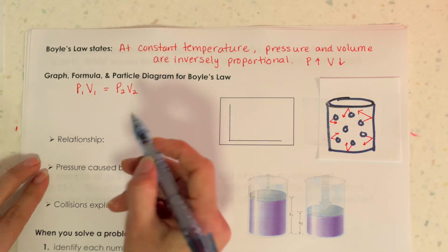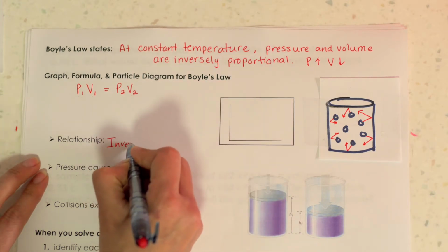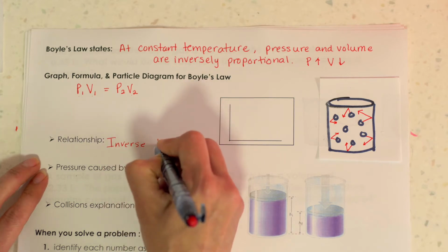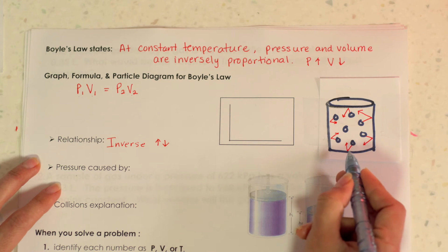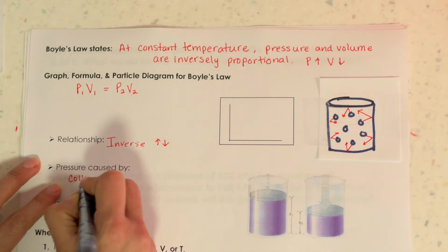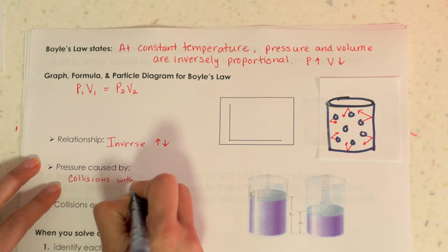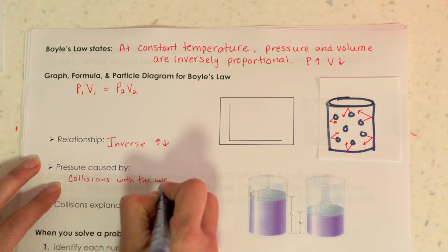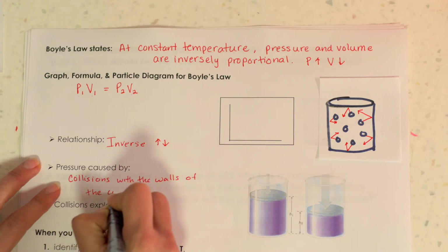Okay, so the relationship, just like we stated up here, is inverse. As one goes up, the other one goes down. This pressure, as we saw in this picture here, so you can fill in here, happens because of the collisions with the walls of the container.